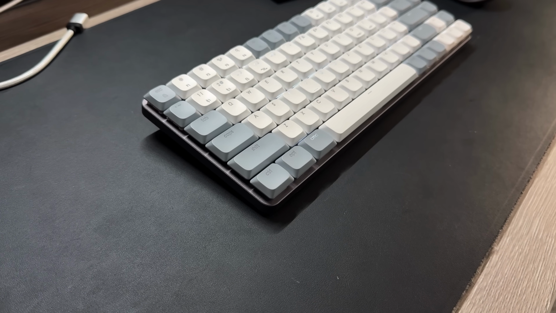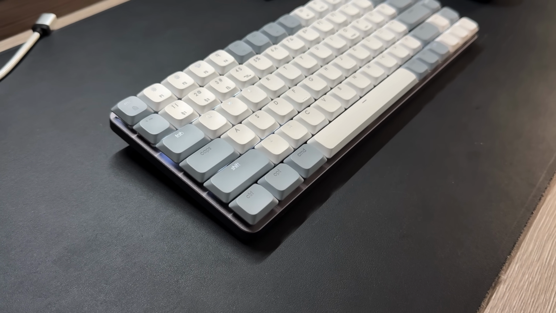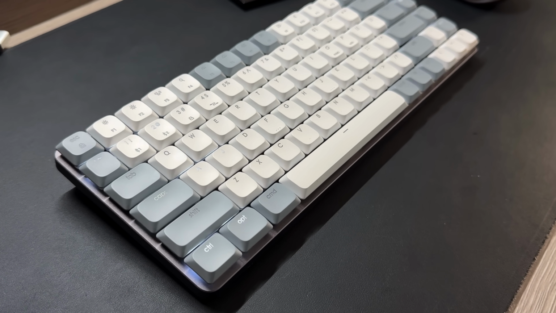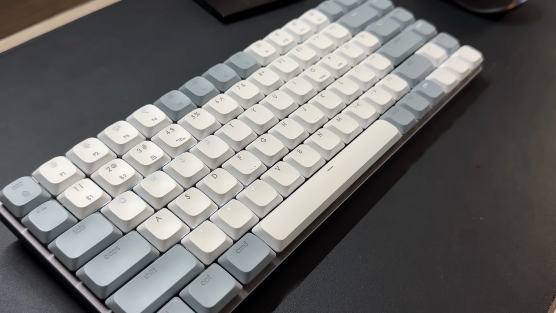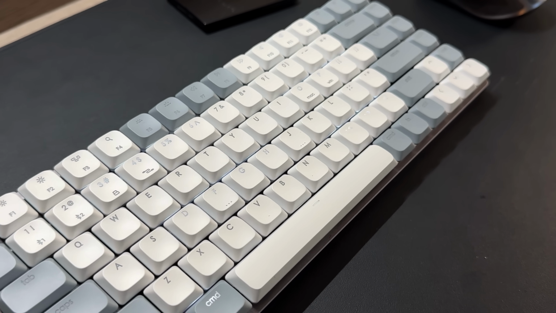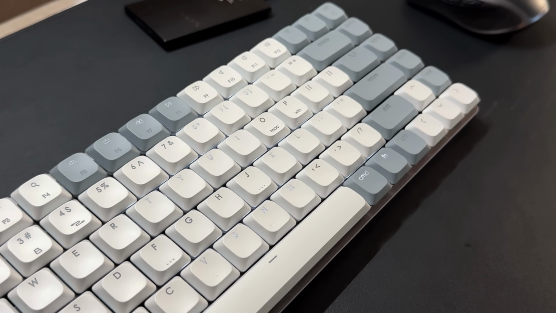Now, I do wish that they kept at least one USB-A port, because I still have a few peripherals that use USB-A dongles for connectivity, like my Satechi keyboard for zero latency type of connectivity. But again, if you rely fully on Bluetooth and you rely fully on USB-C, then you're not going to have any issues whatsoever with that port selection.